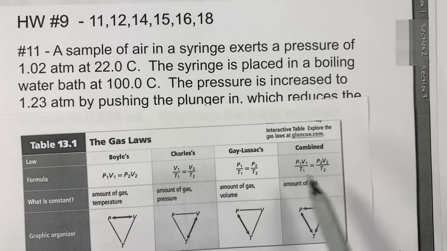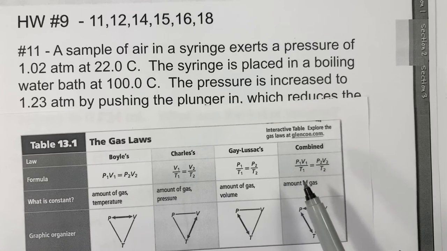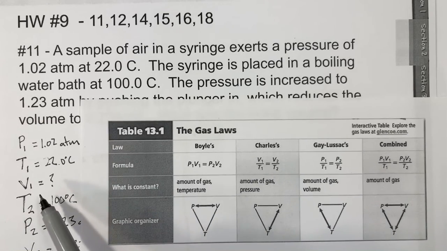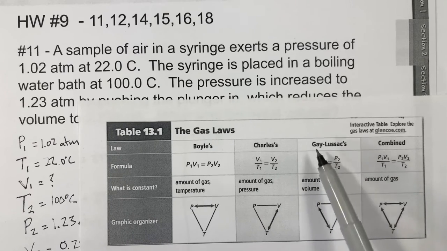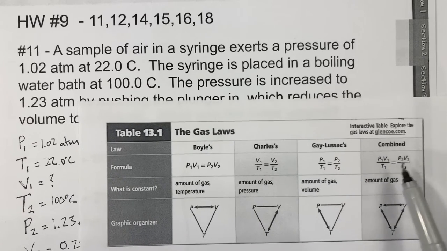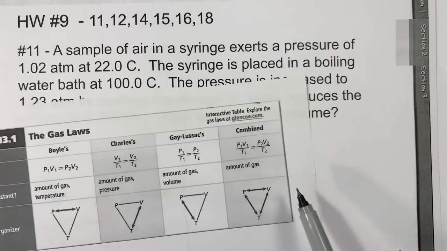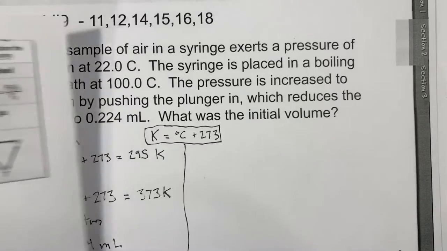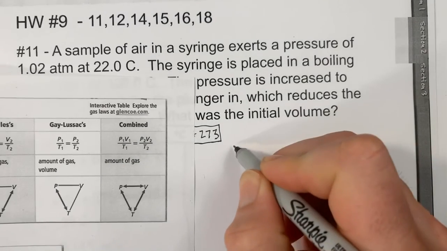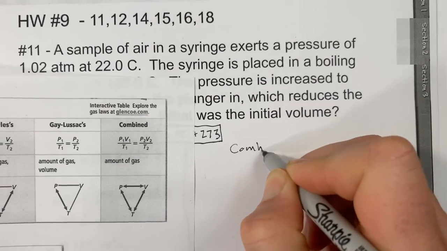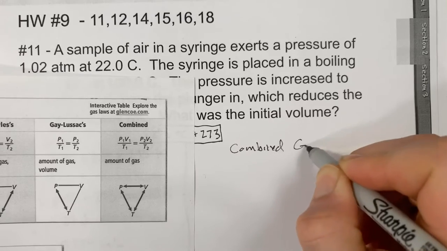The combined gas law, right? I want to solve for V1, so I definitely have to have V1 in the equation. So Gay-Lussac's law would not work. But I've got all these other things changing, so I have to use the combined gas law. I'm just going to write that down here. All right, so I'm going to use the combined gas law.